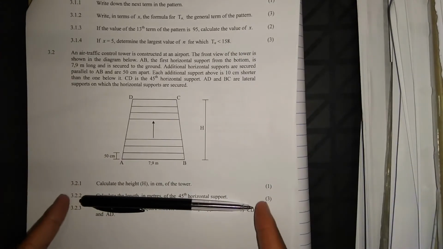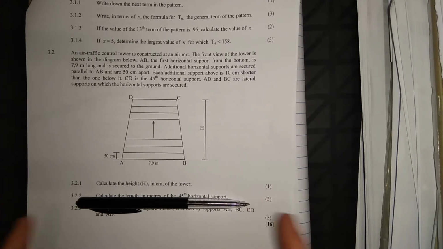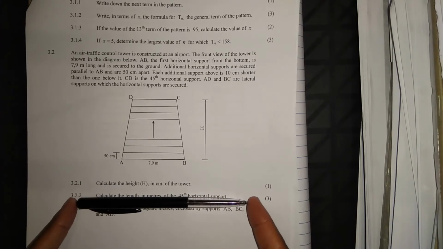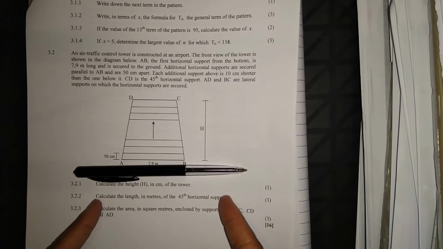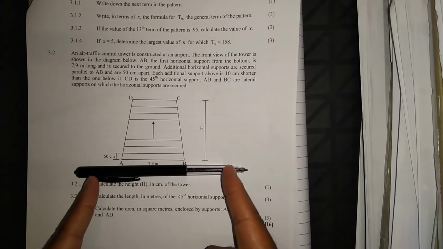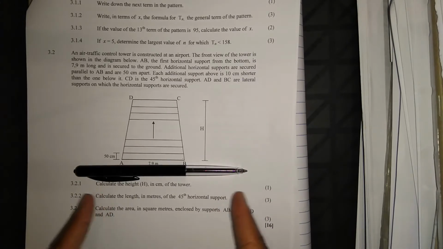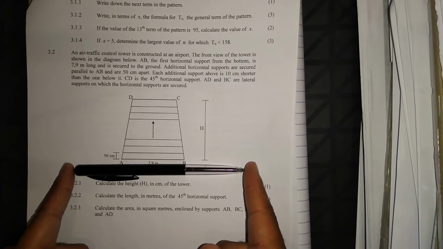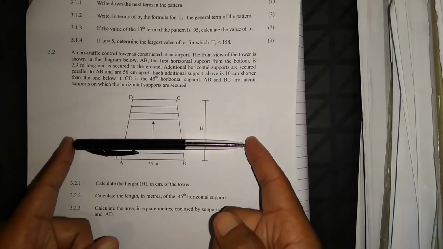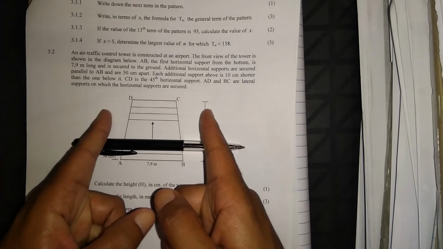So it means, if the first support was, let's say, 100, then the second one is 10 centimeters shorter than the one below, and the one above is again 10 centimeters shorter than that. If that was 100, the next one will be 90, the following one 80, the following one 70.